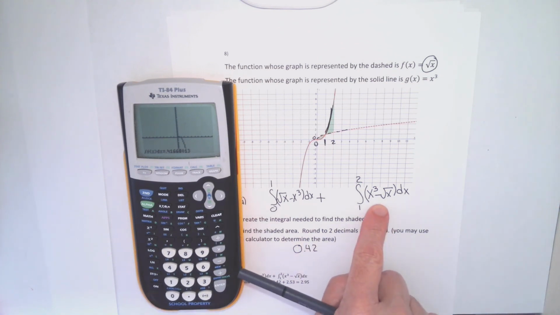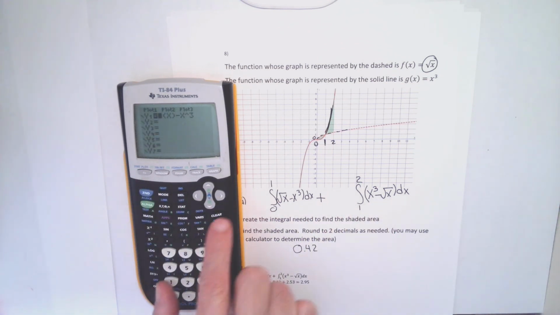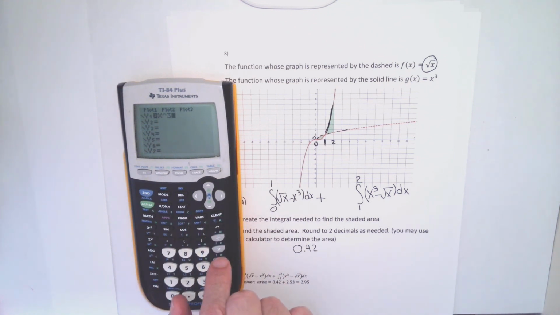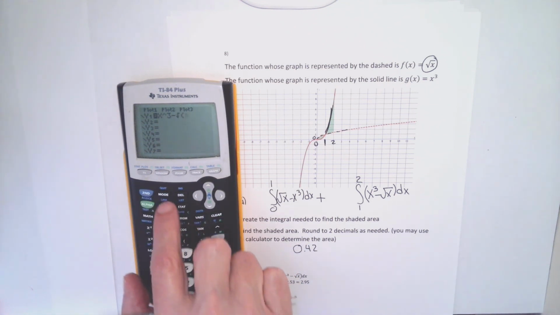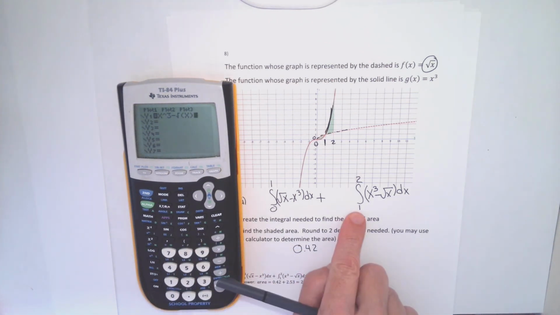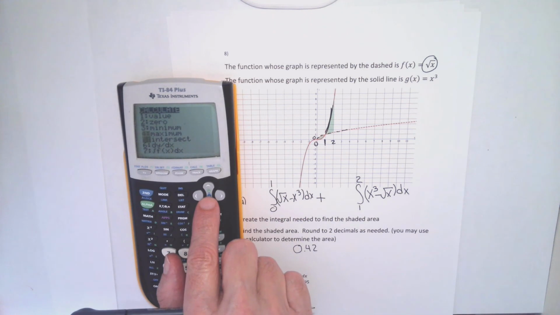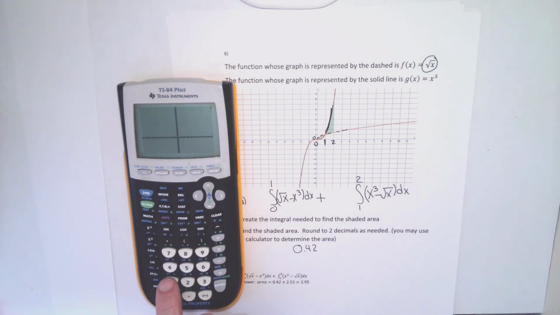Now I need to put a new function in. My new function for the second one is going to be x cubed minus the square root of x. And I'm going to integrate that from 1 to 2. Start at 1, end at 2.